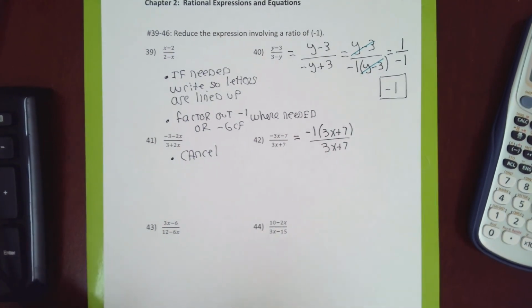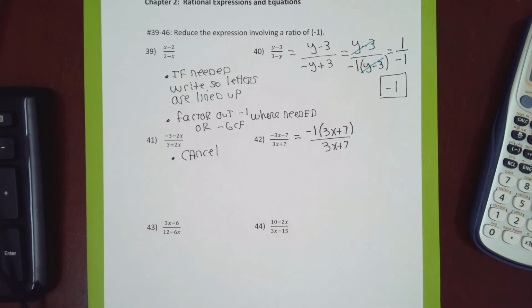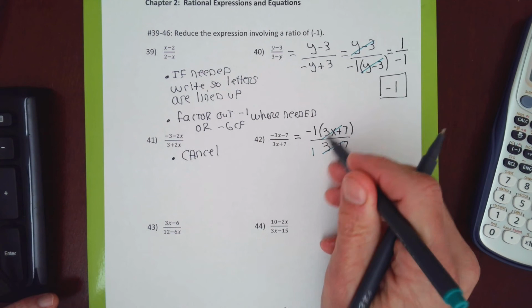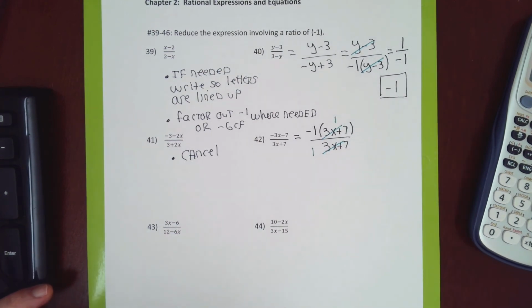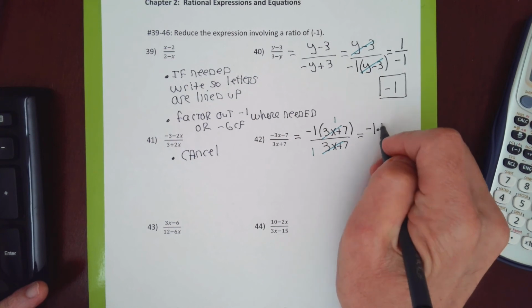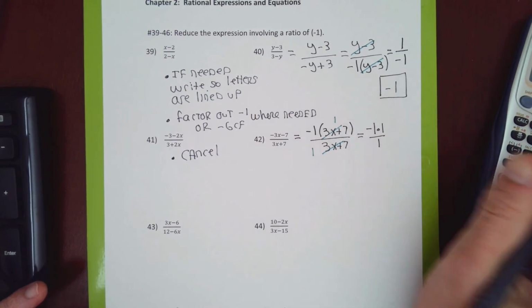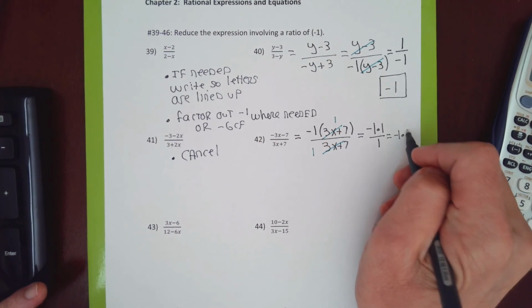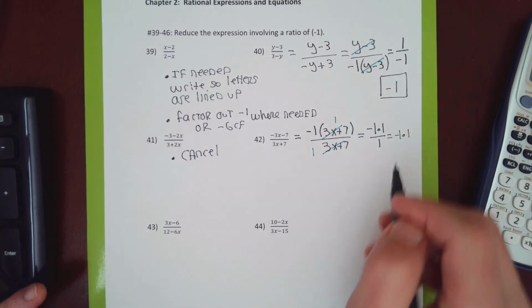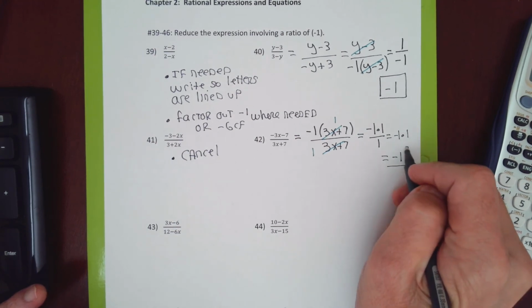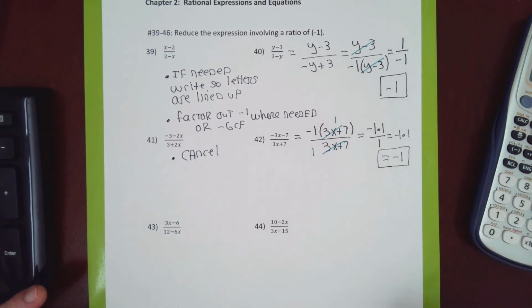Now I'm going to cancel because I have identicals. The 3x plus 7s are identicals, they can cancel. They technically turn into 1s. Really what I have when I cancel in the numerator is -1 times 1, and in the denominator is 1. I don't need to write a fraction when it has a 1 in the denominator. It'll just equal its numerator, and -1 times +1 is just -1. So my answer to 42 is also -1.